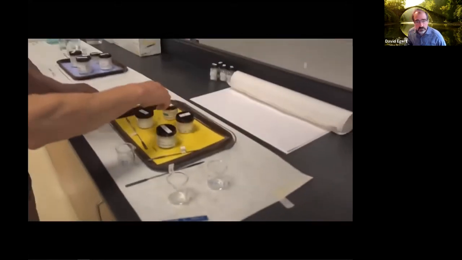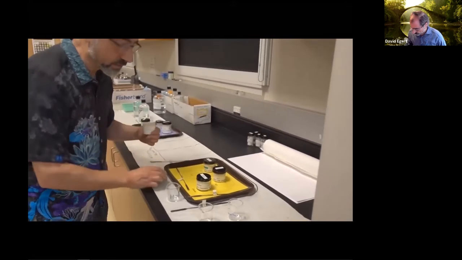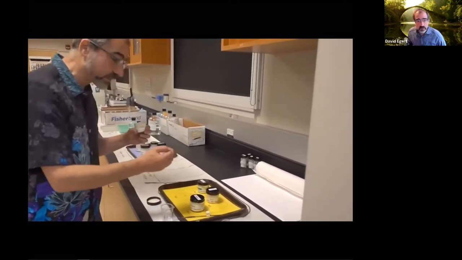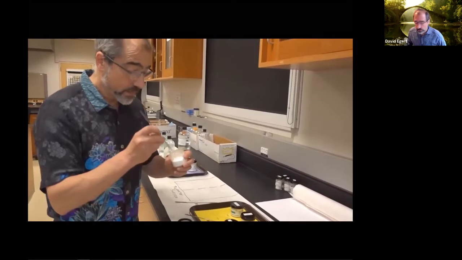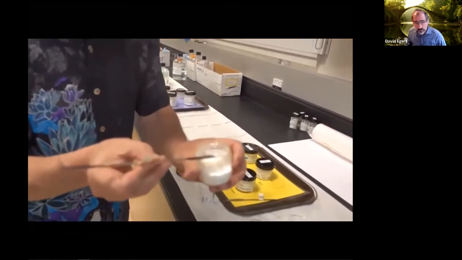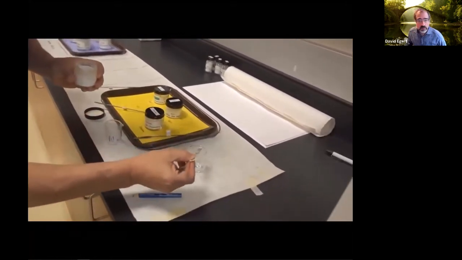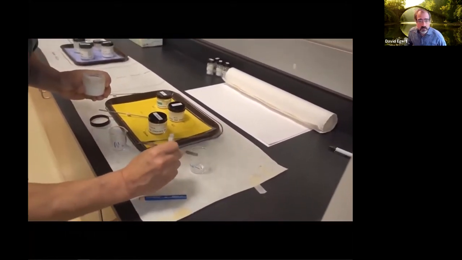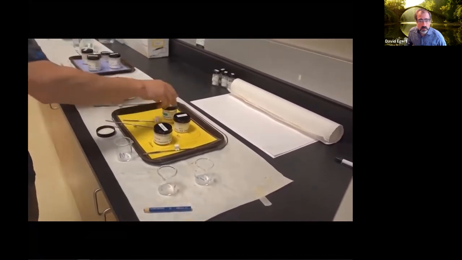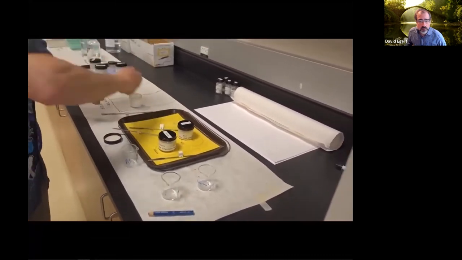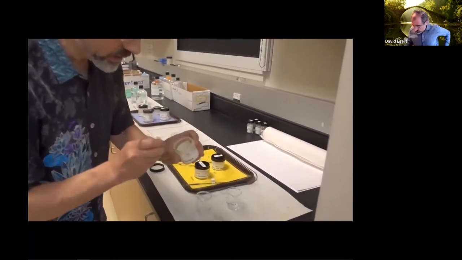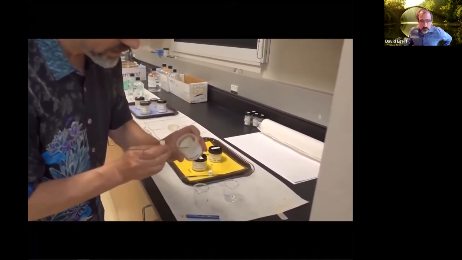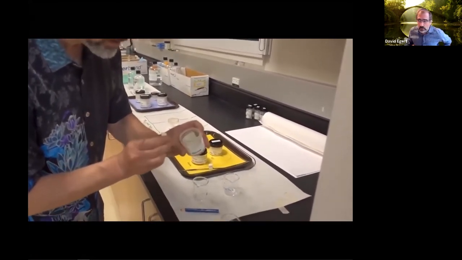So I'm going to put all of these in, and then our camera will come and look at this more closely. I've got my calcium chloride, again a little pinch, and I'm going to put that in that one. And I'm going to get my sodium chloride and put that in here.